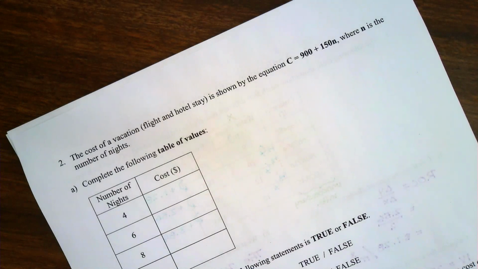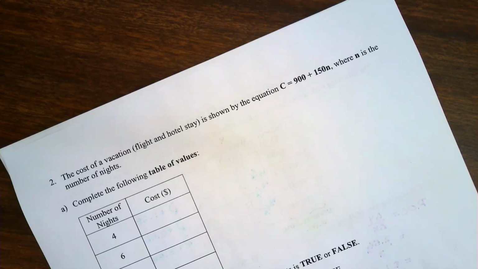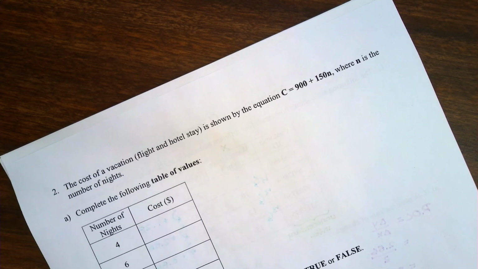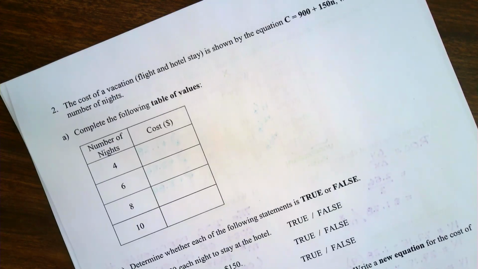Okay. Now on the back side, we have the cost of a vacation, flight and hotel stay, so everything included, is shown by the equation C equals 900 plus 150N, where N is the number of nights. Okay, so complete the following table below.